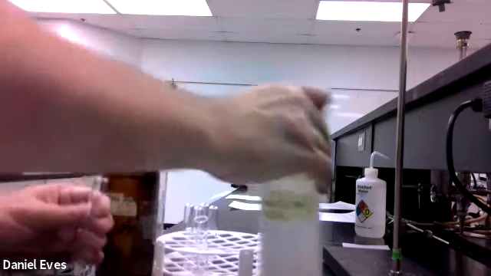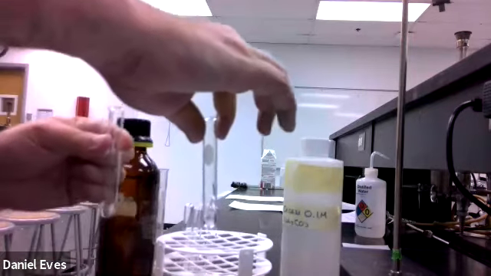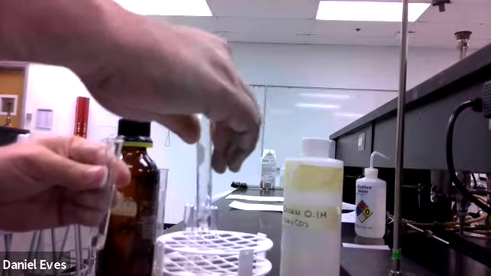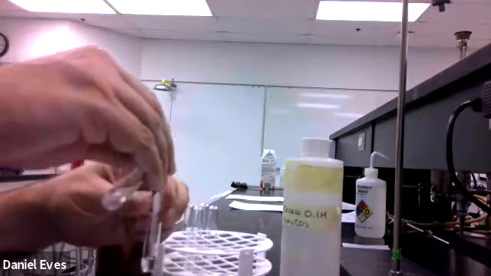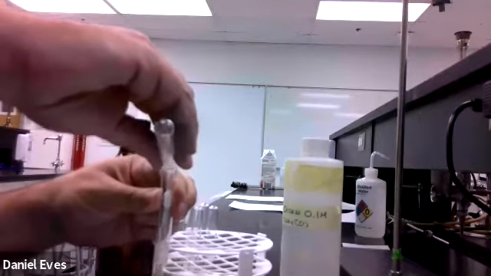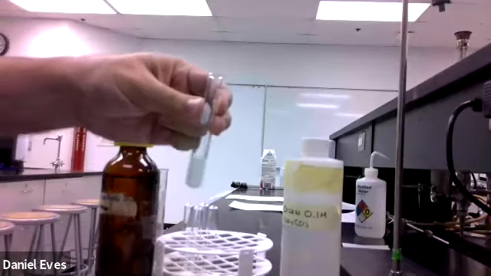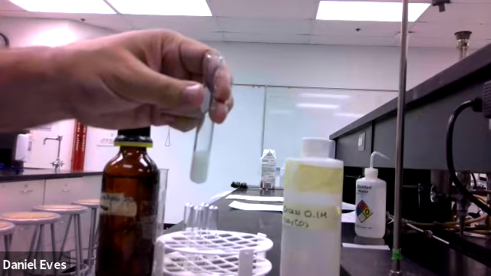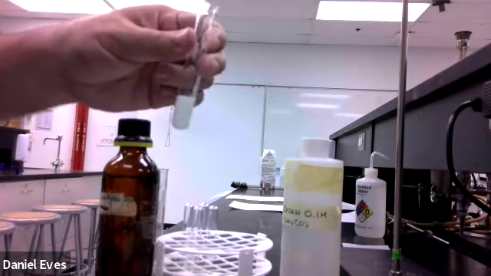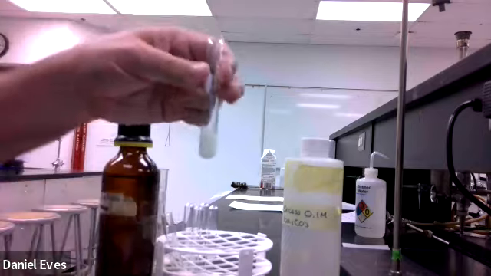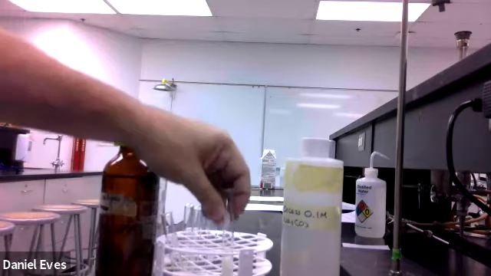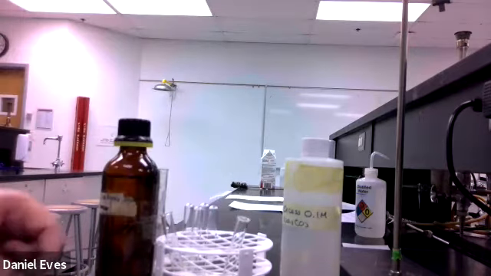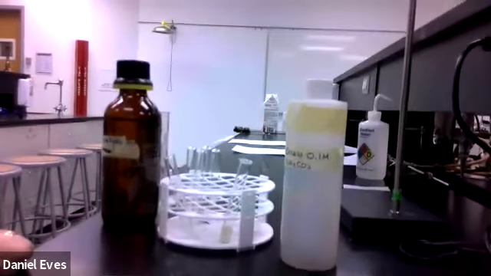All right, so as you can tell, these are both clear solutions. We're going to mix them together, and hopefully something's going to happen. And indeed, we see a precipitate. Hold that still so you can look at it. It now becomes incumbent upon us to use our knowledge of the solubility rules to figure out what that precipitate is.